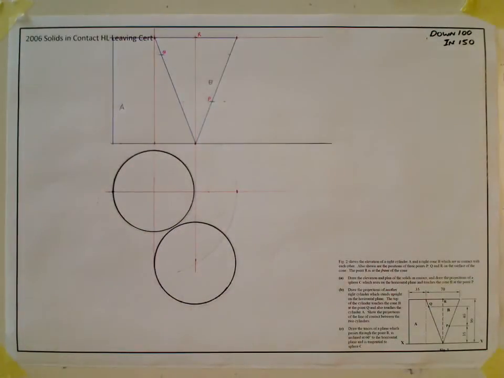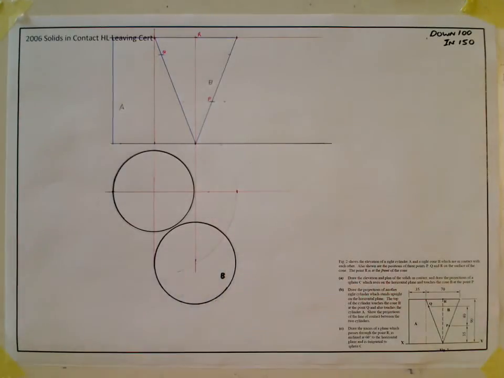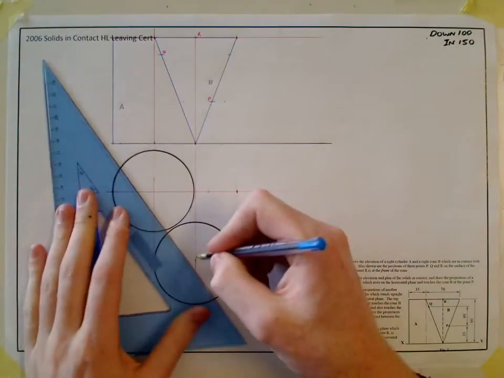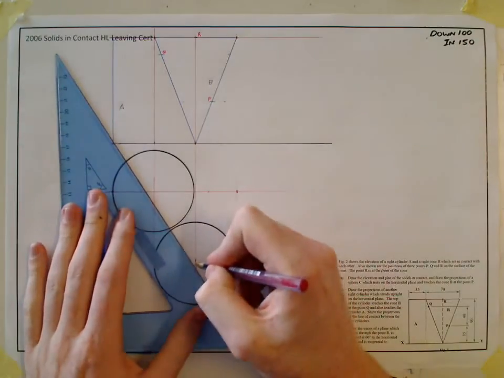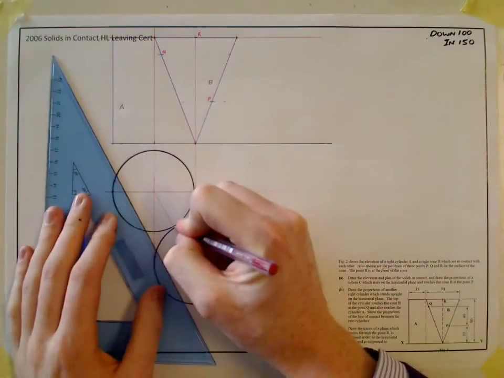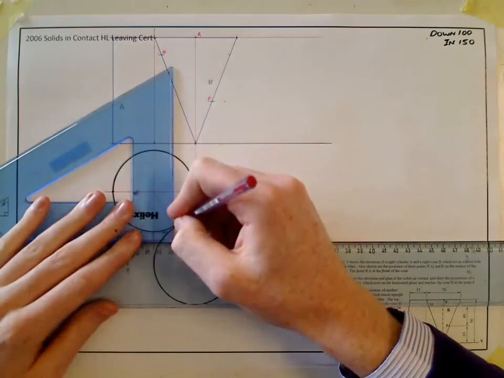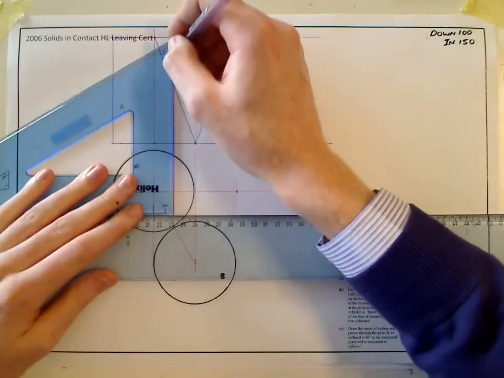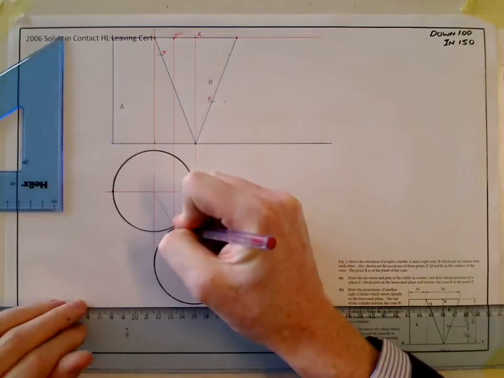That's my cone B here as well. Get the point of contact between these two here. If I draw a line between the centres, here's my point of contact. I can bring that up now to elevation. And that there is the point of contact between those two surfaces there.